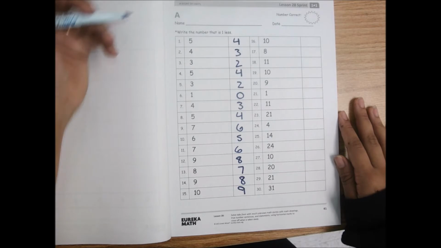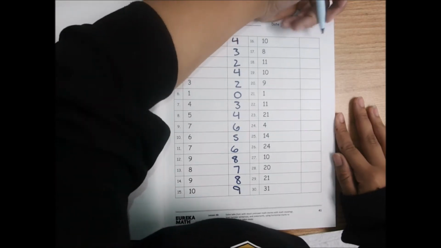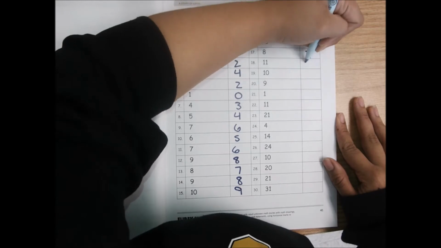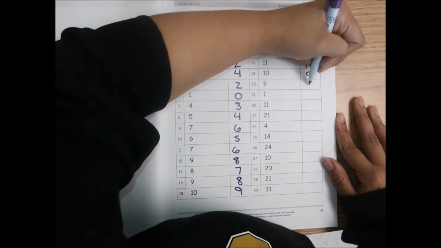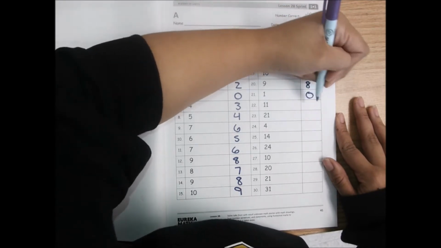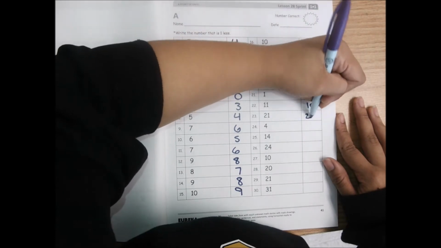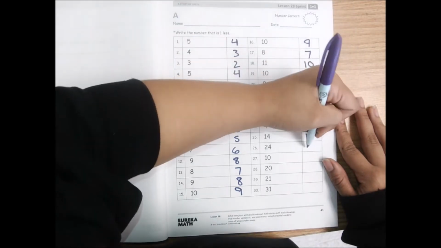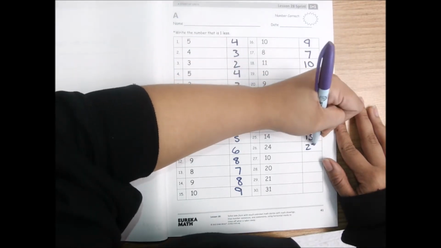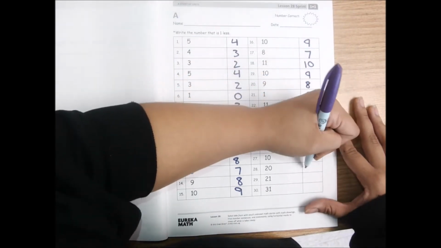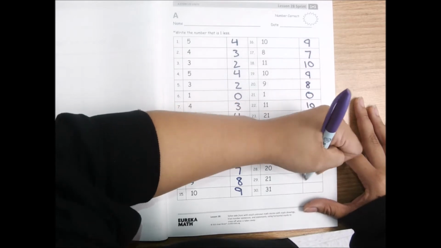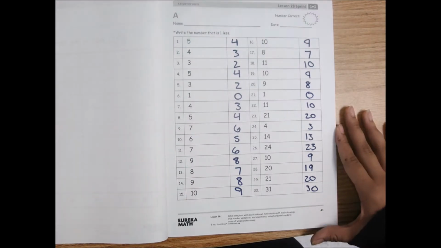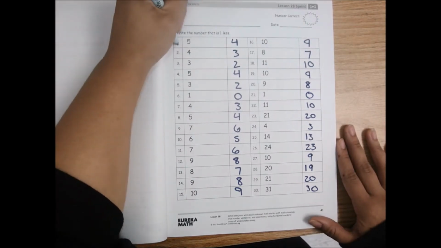Alright, let's go to the top of column 2 and start with question number 16, which is 9, 7, 10, 9, 8, 0, 10, 20, 3, 13, 23, 9, 19, 20, 30. Great job. So you checked as you went.